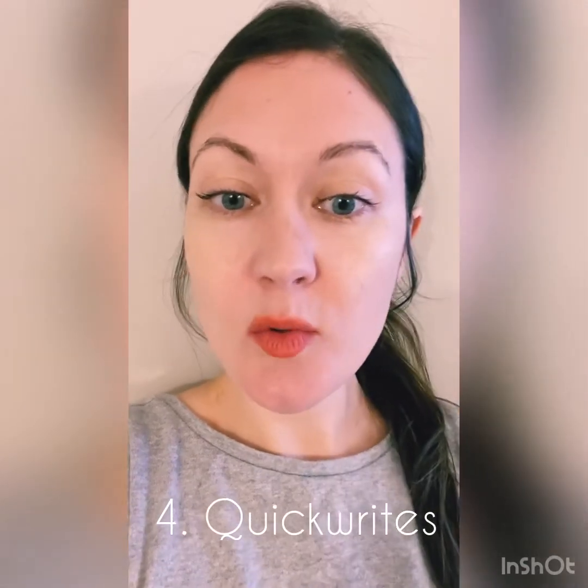So the next one is quick writes. Quick writes, so we're looking at the writing domain, and it's at the discourse level. So we're talking about different layers of language, right? Word, sentence, discourse. We can talk about that another time. So quick writes, you're really looking at the whole thing, right? We're not just looking at one sentence here. We're looking at the whole thing together.